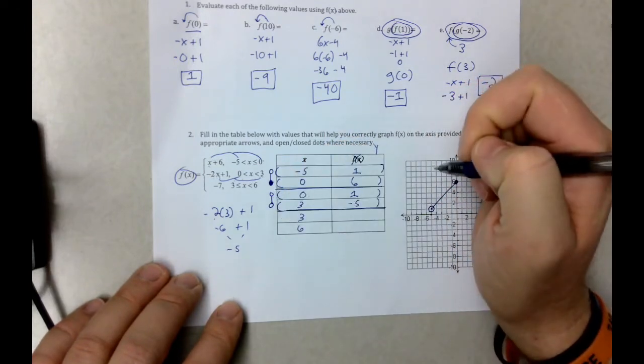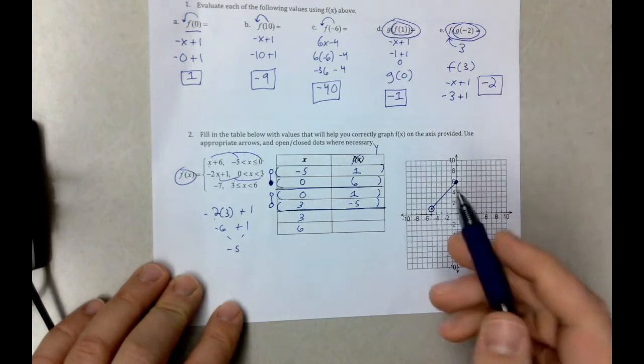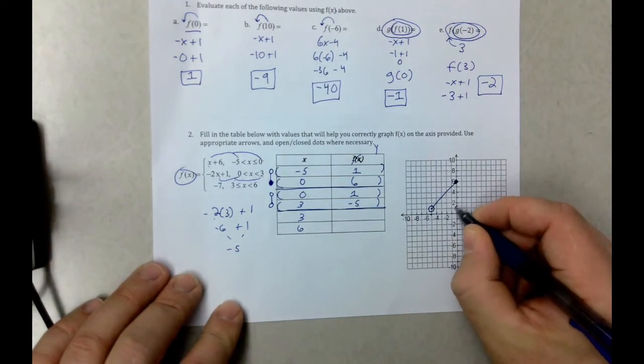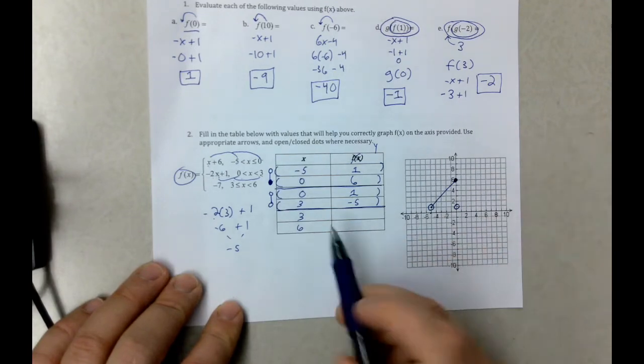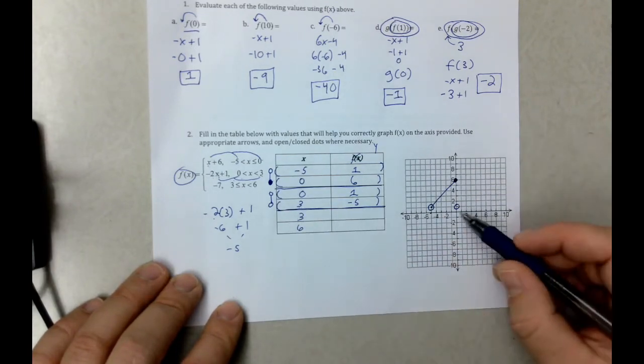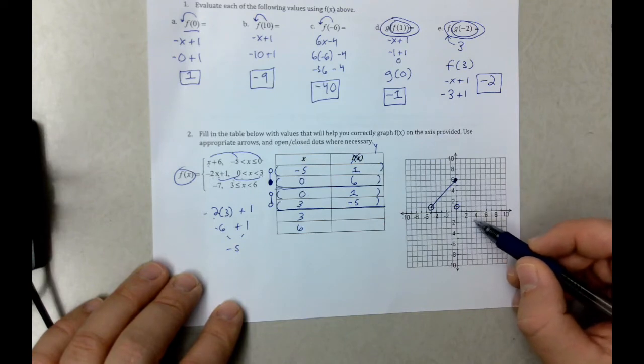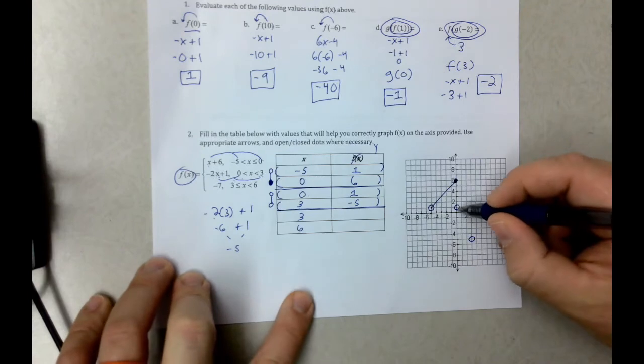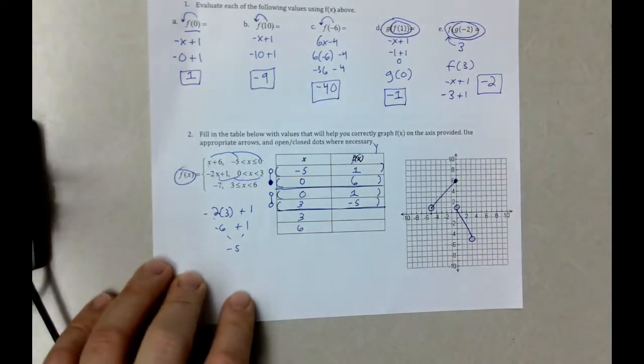So when we graph these points, just make sure they're open circles. So let's do that. 0, 1, well, 0 on the x, 1 on the y, open circle right there. And then 3 on the x, and then negative 5 on the y, 1, 2, 3, 1, 2, 3, 4, 5. Open circle there, and I have my graph just like that.